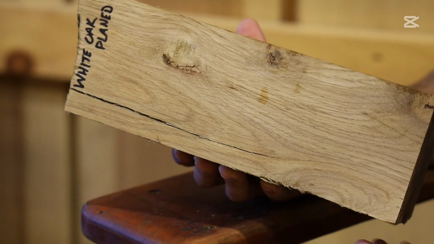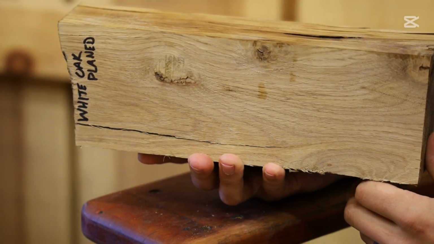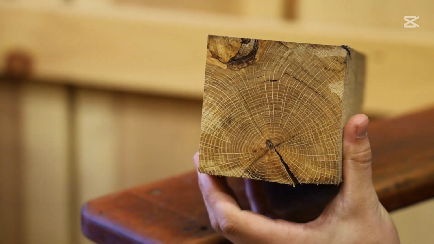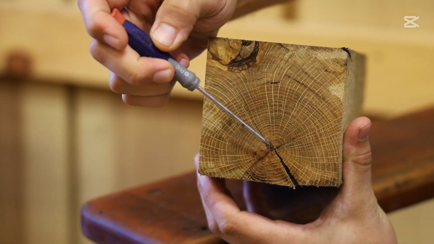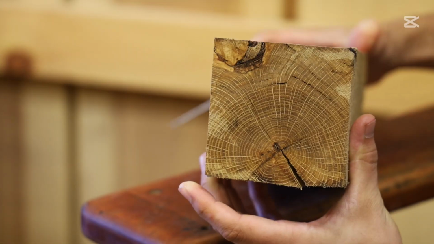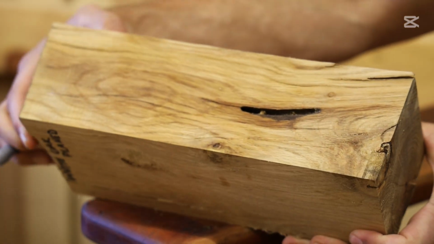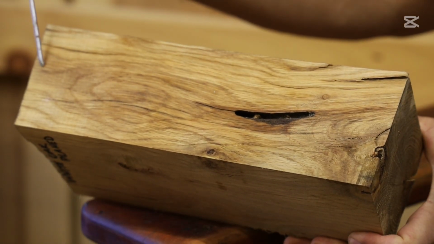So once upon a time this was a tree. It grew like this, right? This is the center of the tree. Let me use my pointer. This was the center. This is called the pith, and these are the rings. So the three ways that wood can shrink would be longitudinally, which is along the grain.